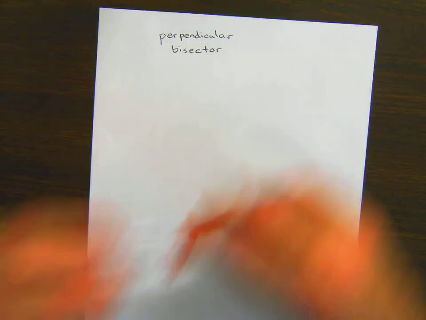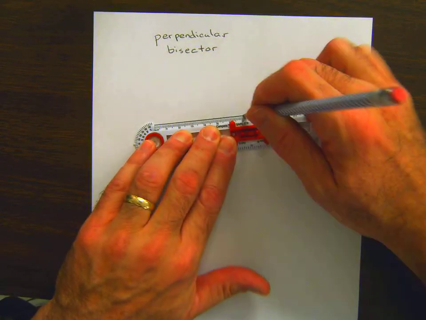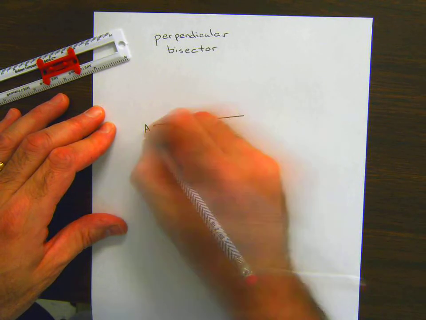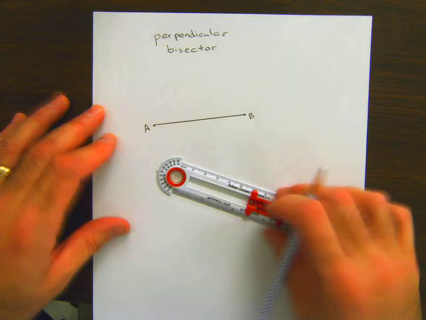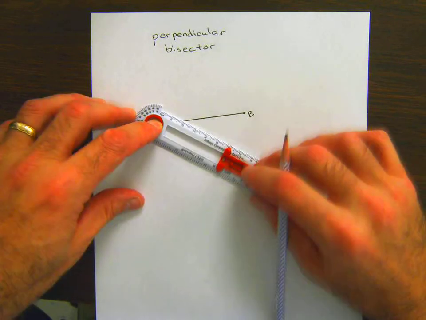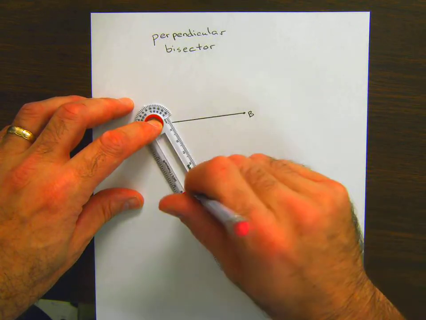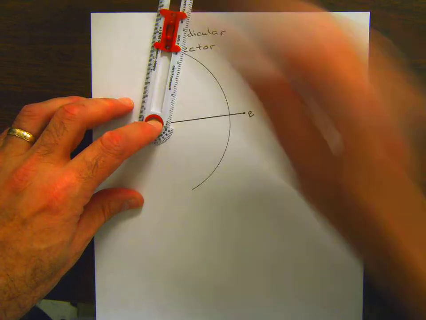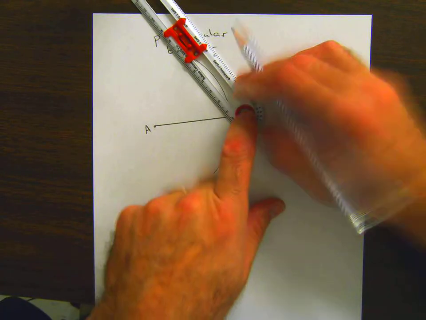Now with a perpendicular bisector, we need a segment to bisect. So let's go ahead and name this segment AB, and we'll look for its perpendicular bisector. We're going to create an arc at least halfway to B. There's an arc from A. Let's go ahead and go with the arc from B.